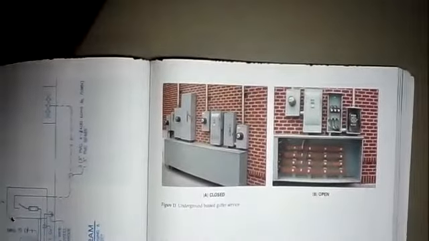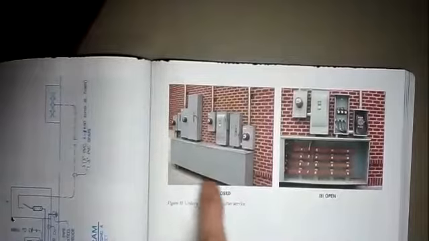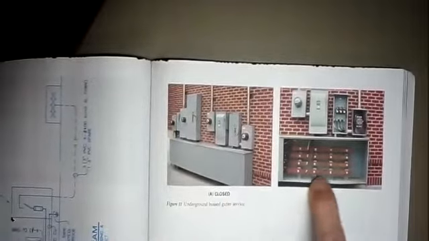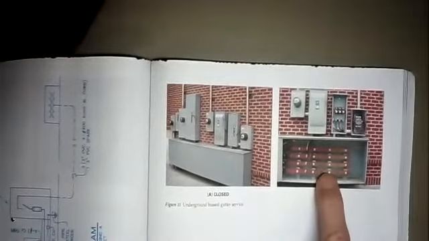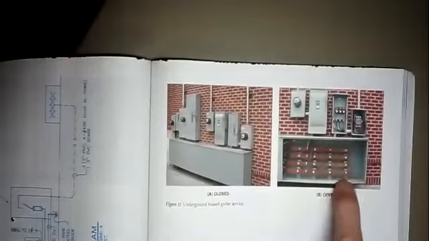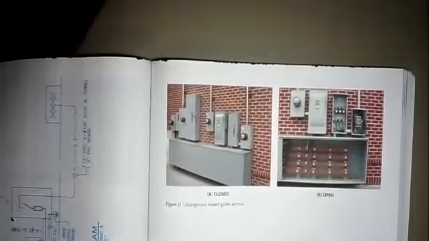Look, here's the busway that we were talking about before. It's a metal enclosure that has bus bars installed inside of the metal enclosure. That's a busway.